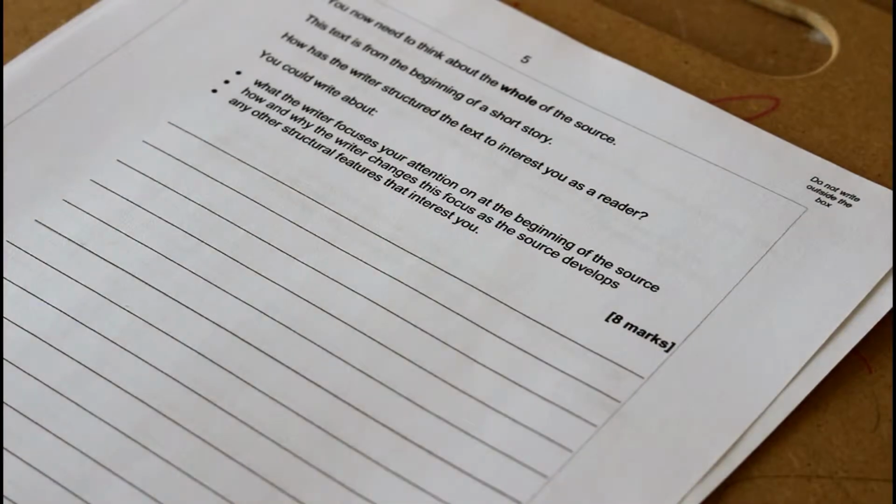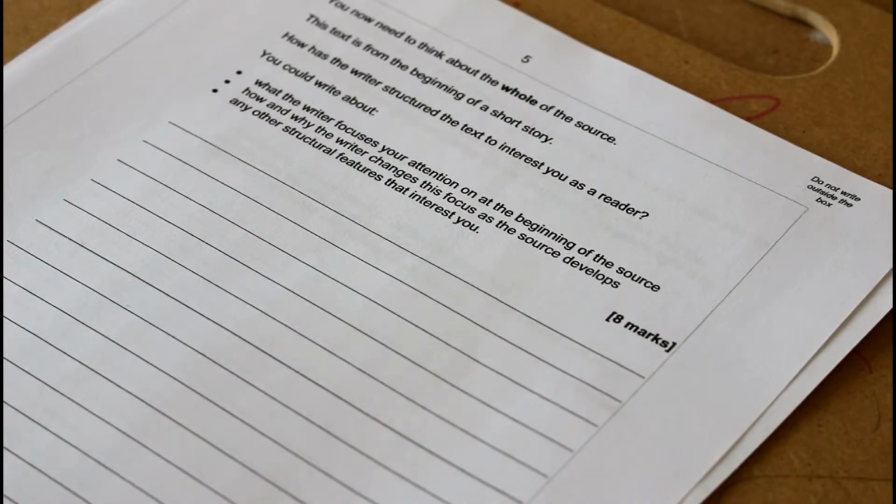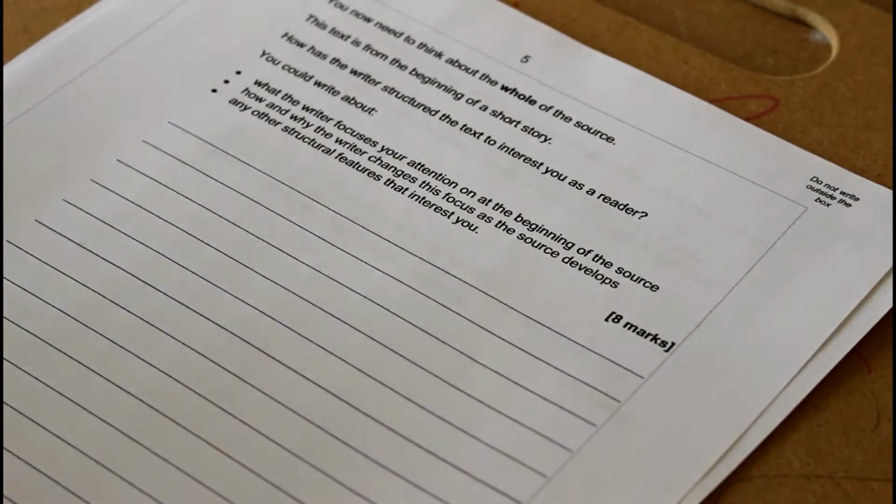Of course, in your exam you will have a beginning or an ending of a text. You won't have the whole thing. But your typical question is going to look like this. Question 3, you need to think about the whole of the source. There's a lot of reading. Remember, there's only 8 marks for this question, so you should spend about 10 minutes maximum on it, maybe a little bit more, but not too much. Really, you mustn't steal any time from the questions where more marks are available.